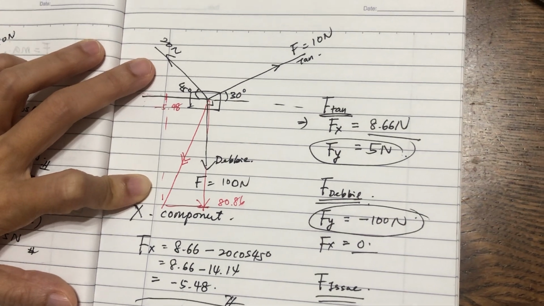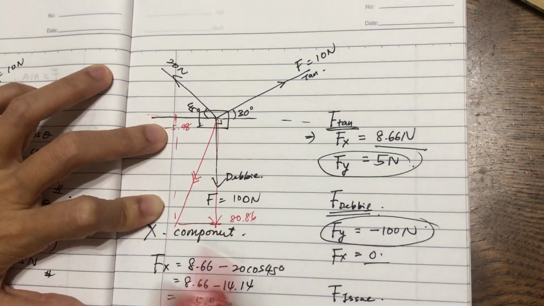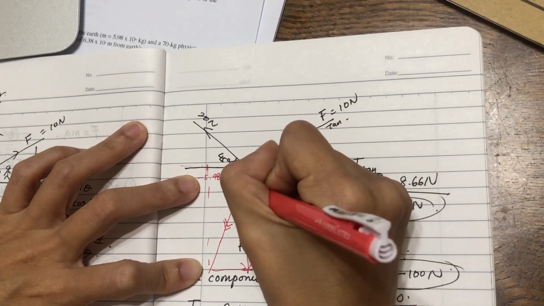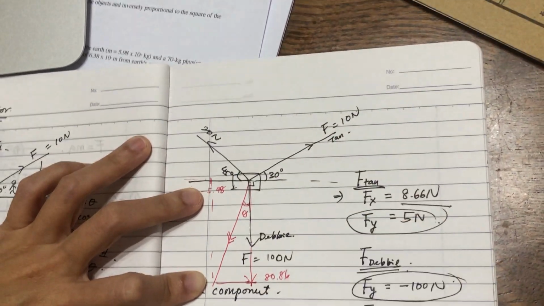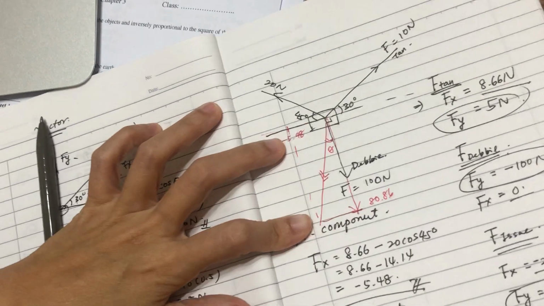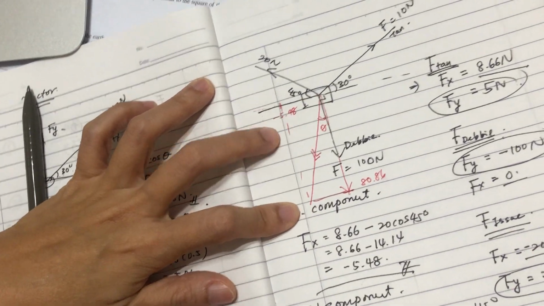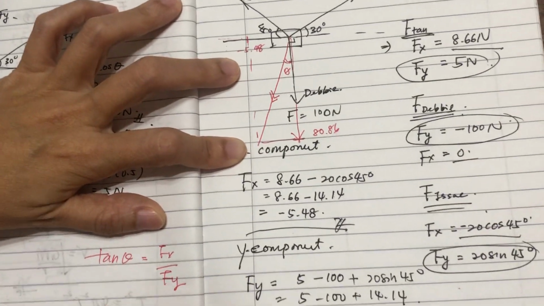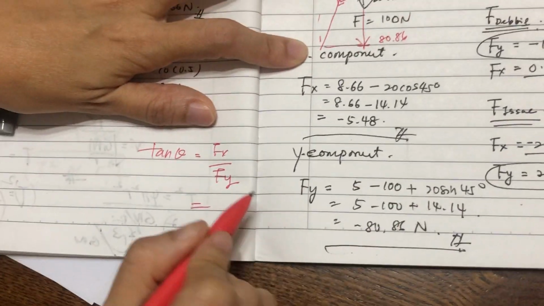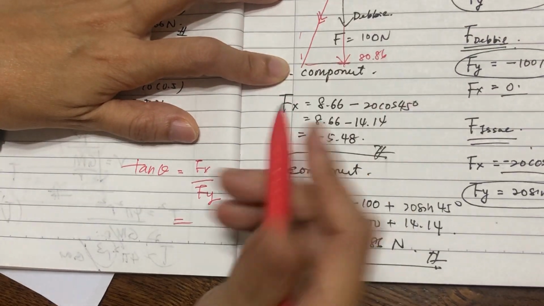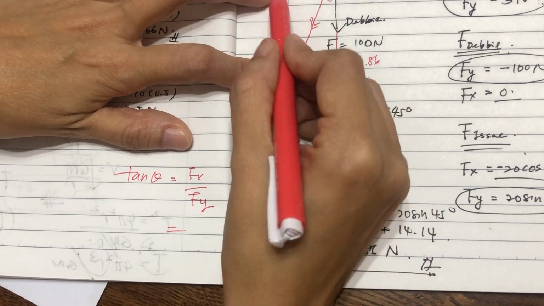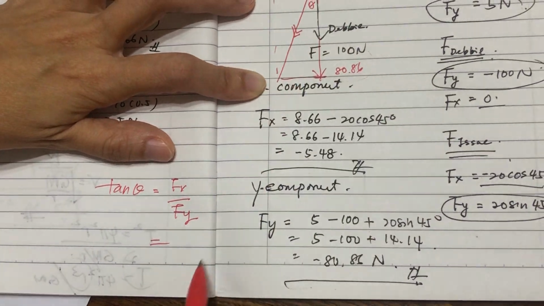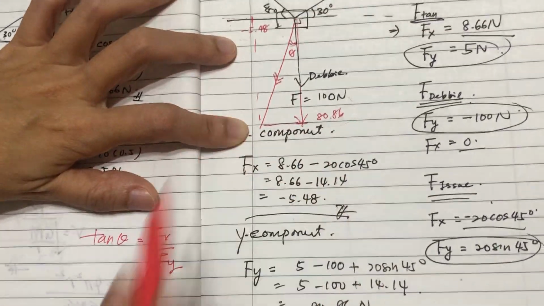We can calculate it using sin or cos or even tangent. Let's say we use tangent here. So tangent theta equals x component divided by y component, right? And for the resultant force, you can use the Pythagoras theorem: this square plus this square, square root of it, and the angle you can calculate using these two.